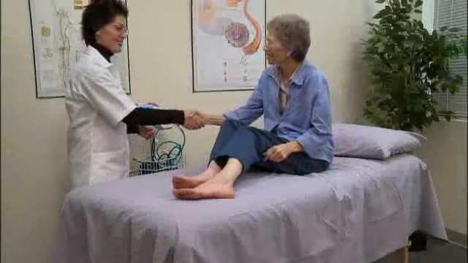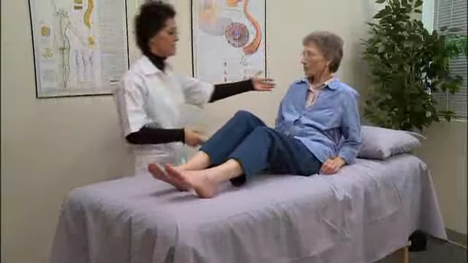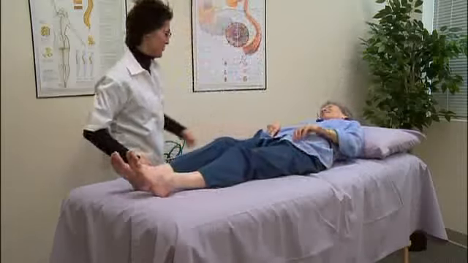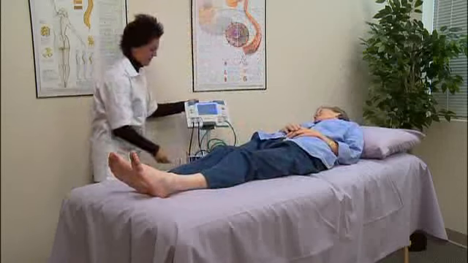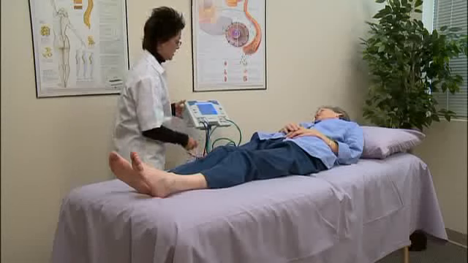Begin the exam by having the patient remove their shoes and socks. Allow the patient to rest in a supine position for about 5 minutes prior to taking pressure measurements. You may use this time to discuss the patient's current symptoms and to wrap the blood pressure cuffs.